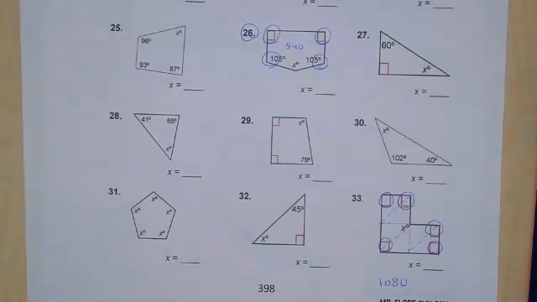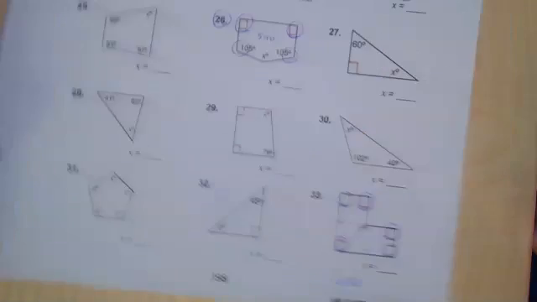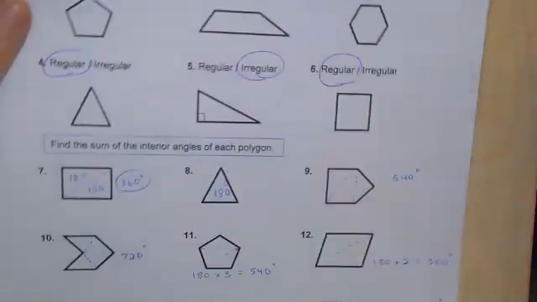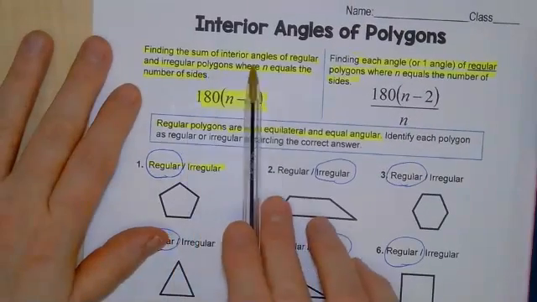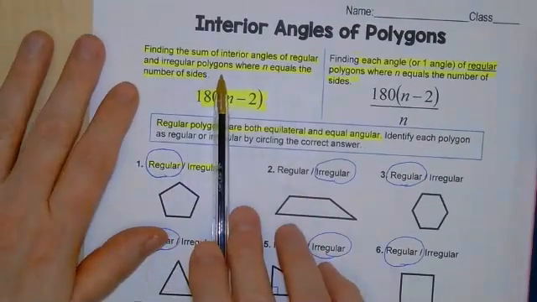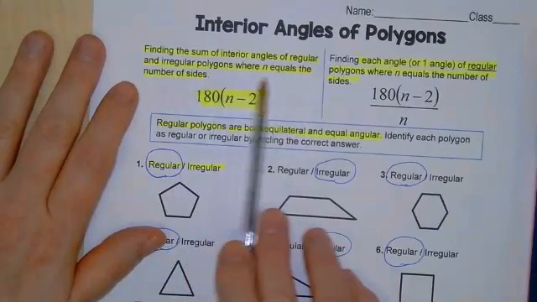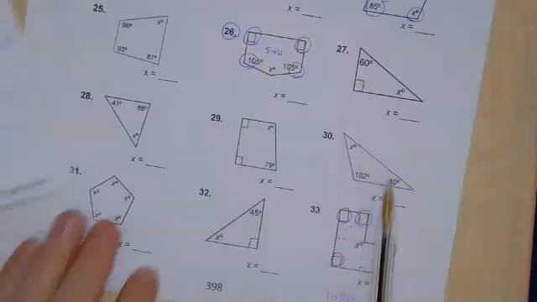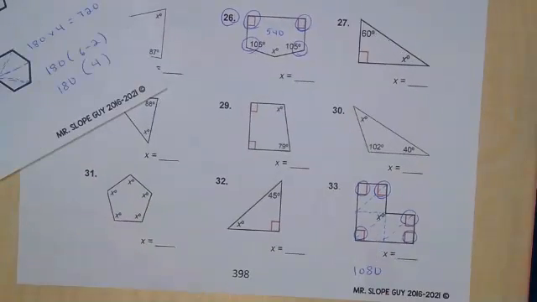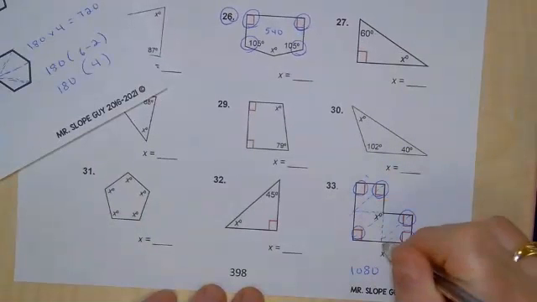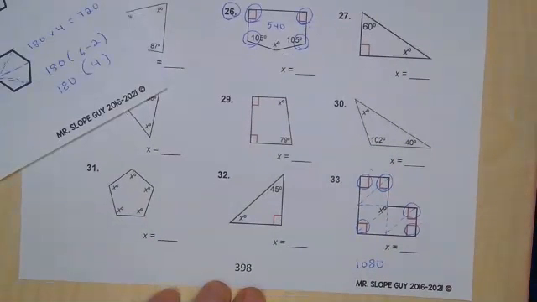What number would you divide it by? The number of sides? Because not all the sides are equal. It says finding the sum of interior angles of regular and irregular, where n equals the number of sides. So this is irregular, but it still has 1, 2, 3, 4, 5, 6 sides.